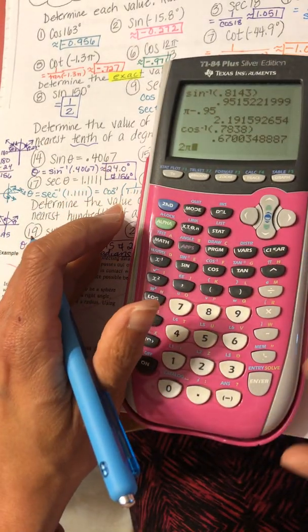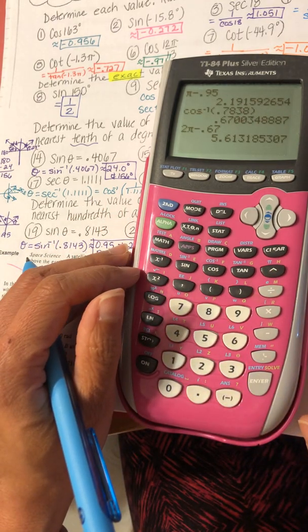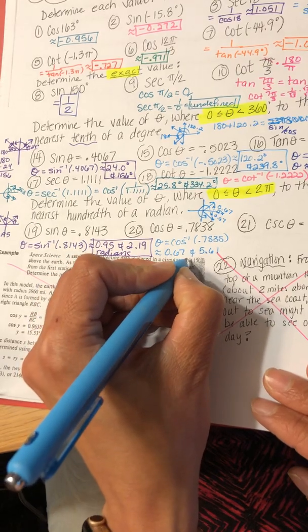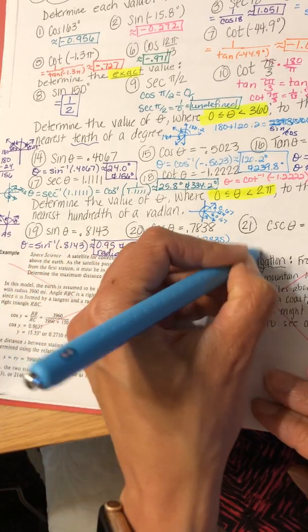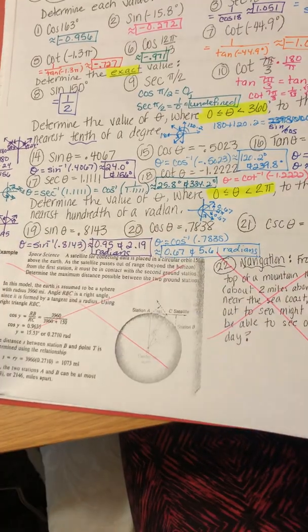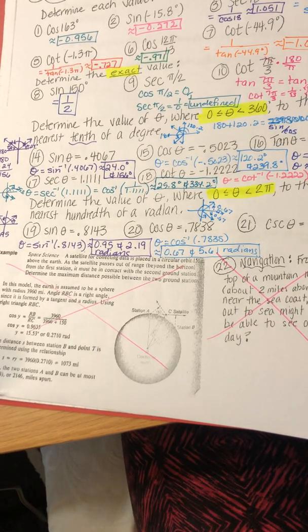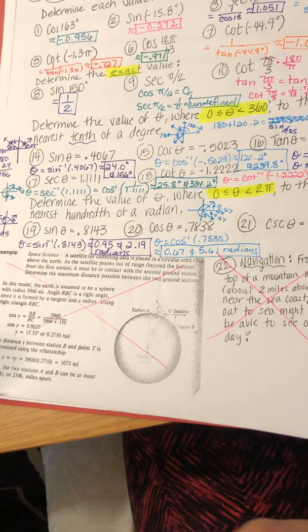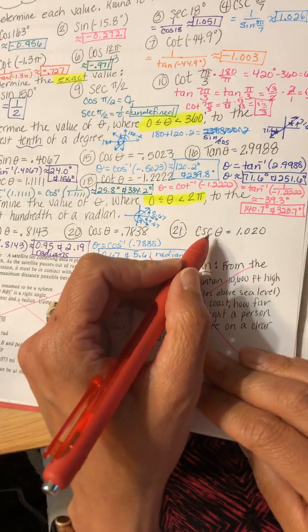So 2 pi minus 0.67 equals 5.61. So this one is 0.67 and 5.61 radians. Okay. I skipped some colors, so I'm going to go to red. All right, number 21, cosecant of theta equals 1.020.